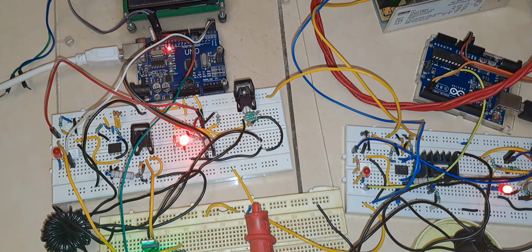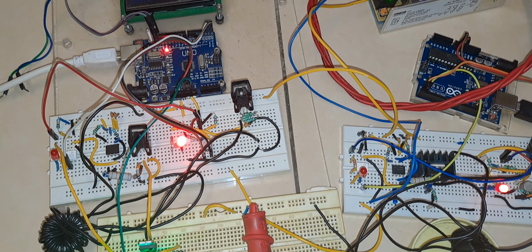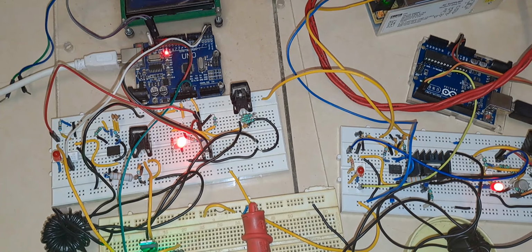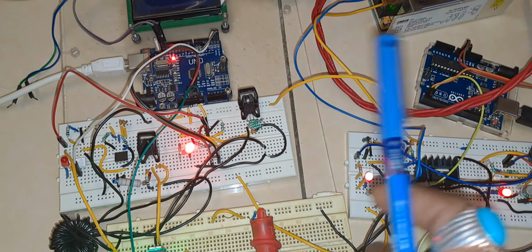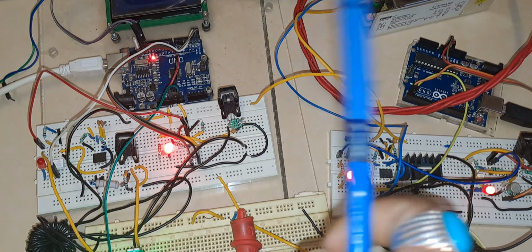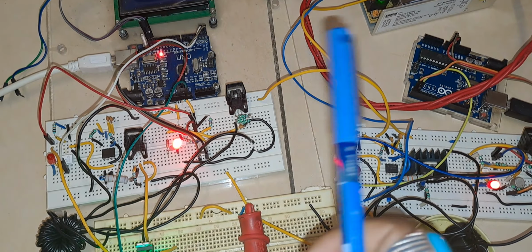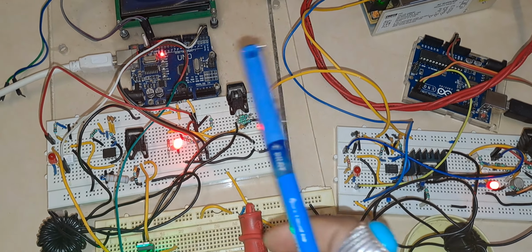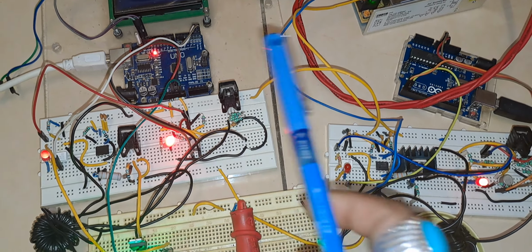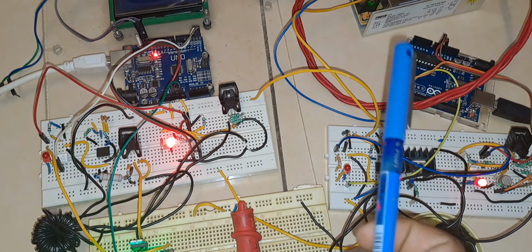Hello everyone, this is an enhancement video for establishing communication between two Arduino Uno boards using the ASK modulation technique, the amplitude shift keying modulation technique. So we are going to communicate between these two Arduino boards bidirectionally.